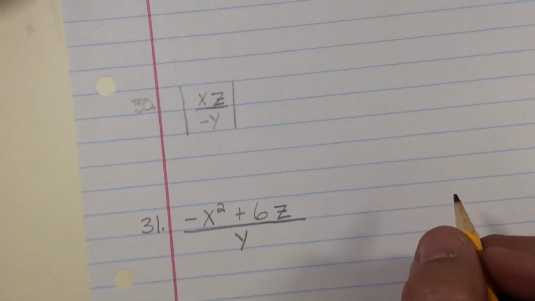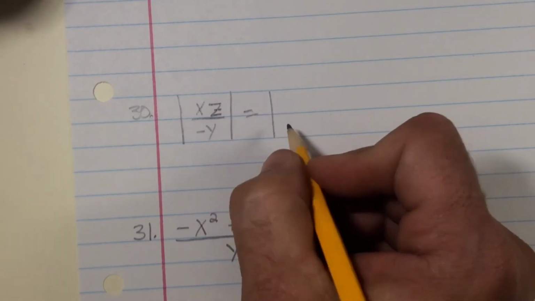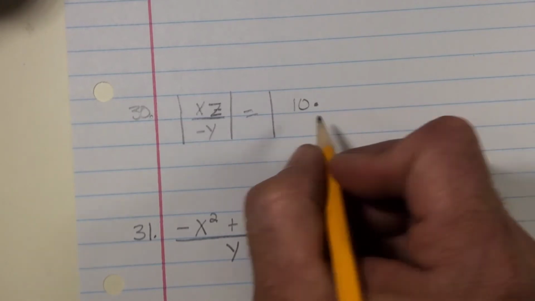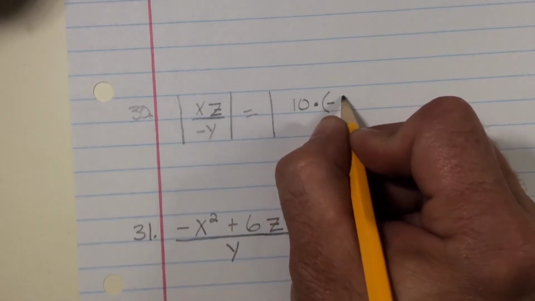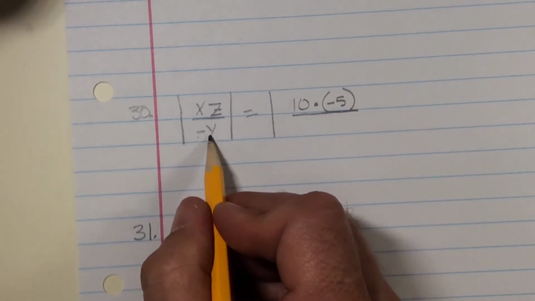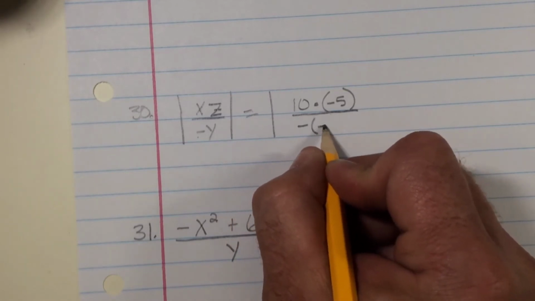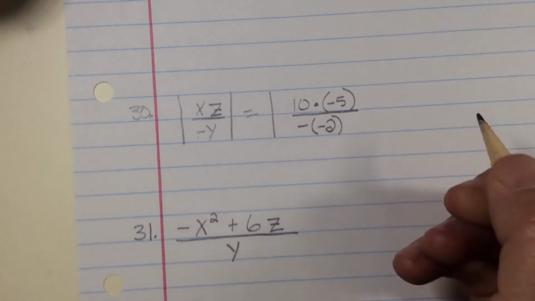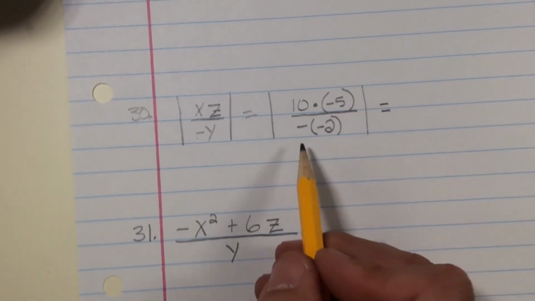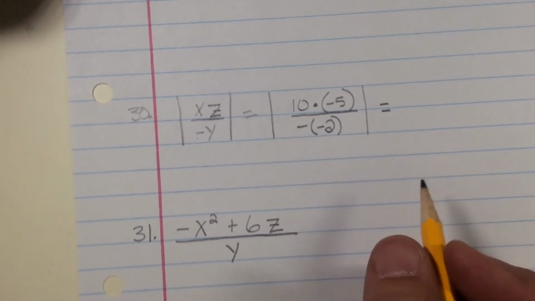Number 30. It's the absolute value of x, which was 10, times z, which was negative 5, all over negative y. Well, y is negative 2, so now I have a negative negative 2. Well, that looks pretty weird. Remember that when you have a negative and a negative right next to each other, we make that a big plus, and this is no exception.